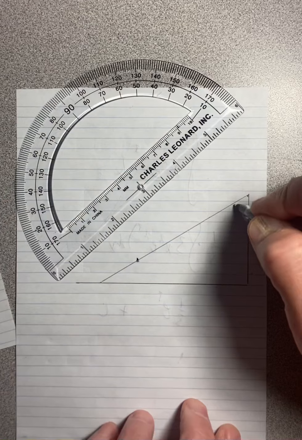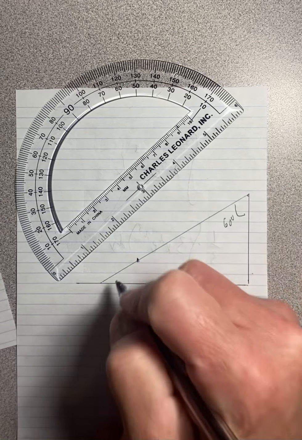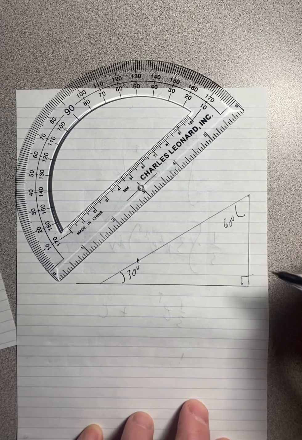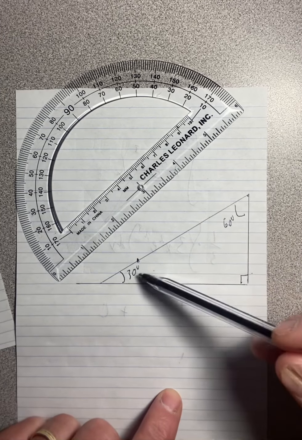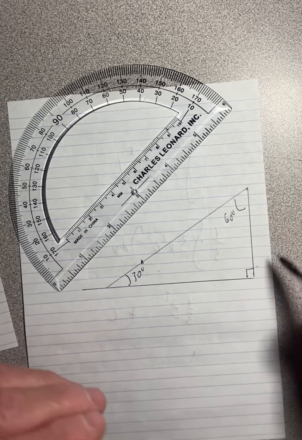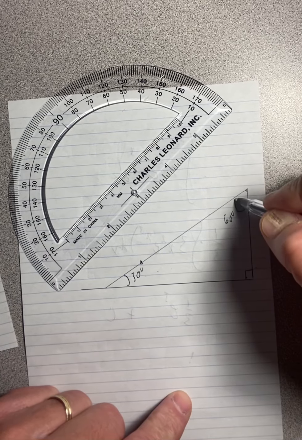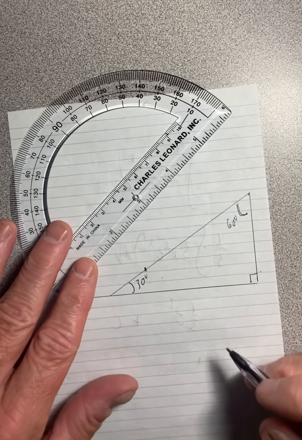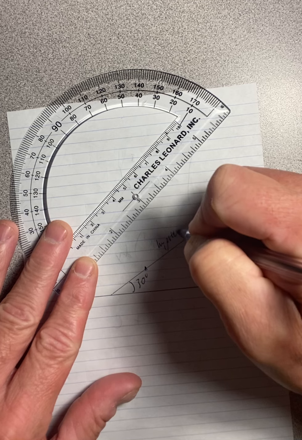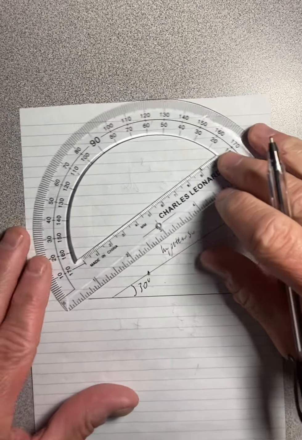So if this was a 60-degree angle, then this has to be a 30-degree angle because I made this a right angle. So 30 and 60 makes 90, plus 90 makes 180, and we all know that 180 degrees is the sum of the interior angles of a triangle. Now that makes this the hypotenuse. Now let's measure the hypotenuse.